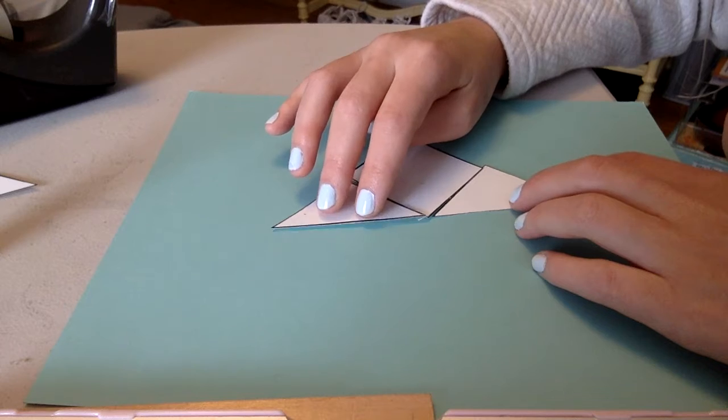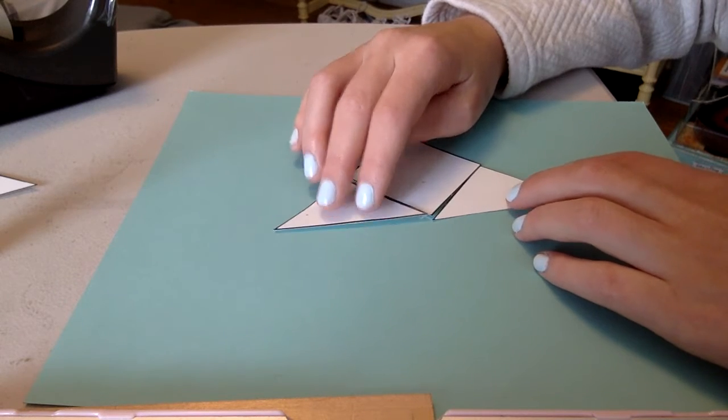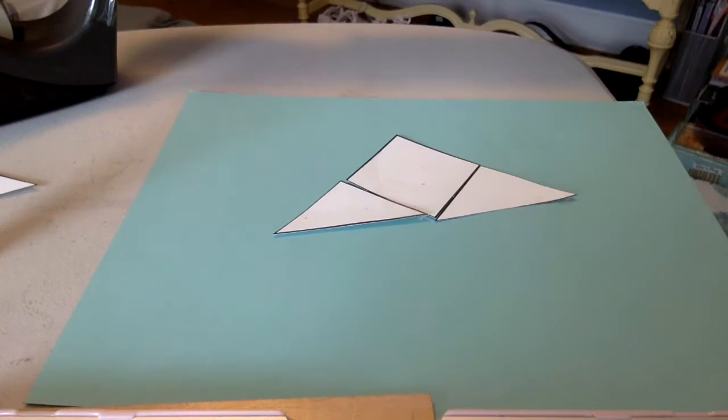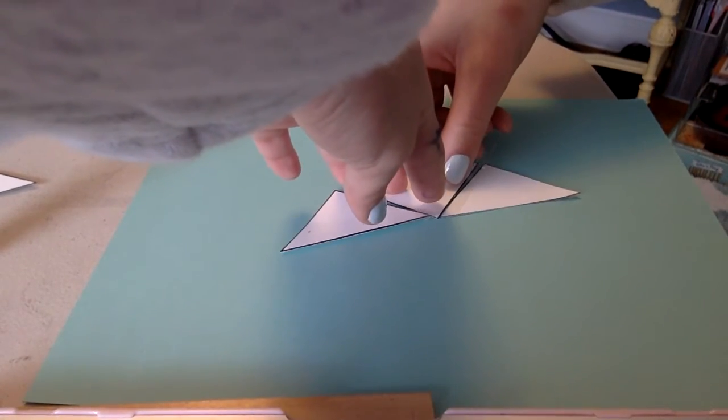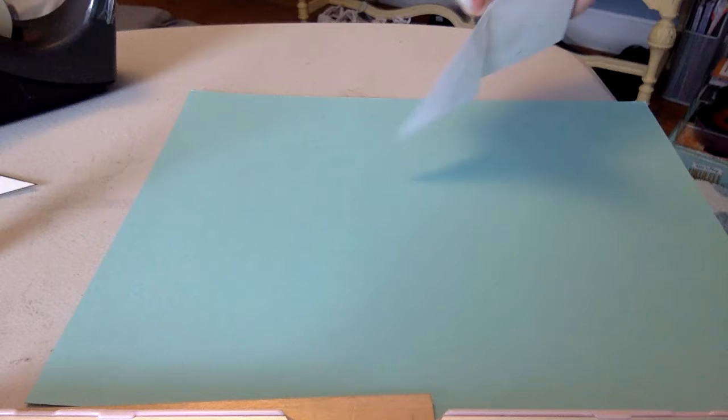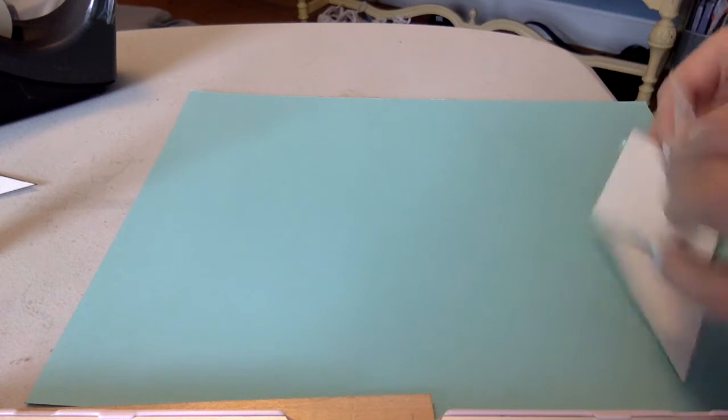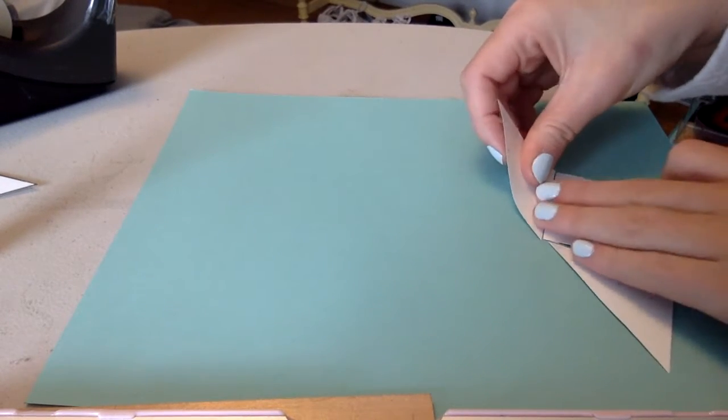I'm going to put it up, tape it, and put it up on the whiteboard, okay? So that we can investigate and make sure that our triangle is correct. So I'm going to tape it together. Try to be as neat as I can.